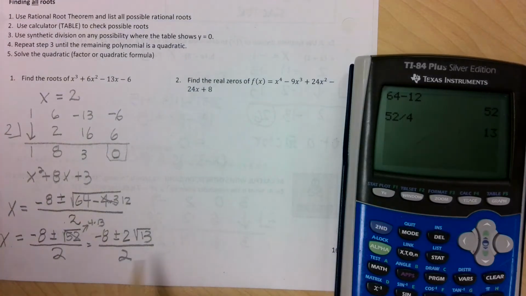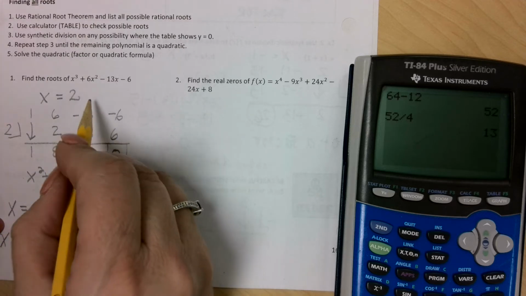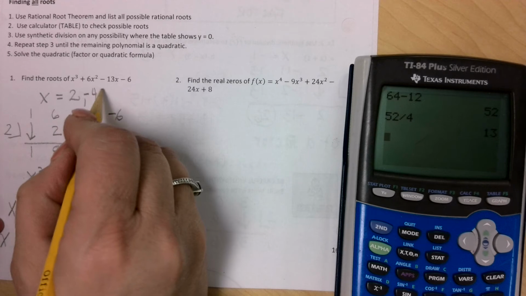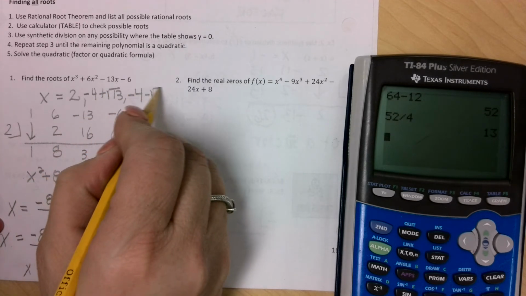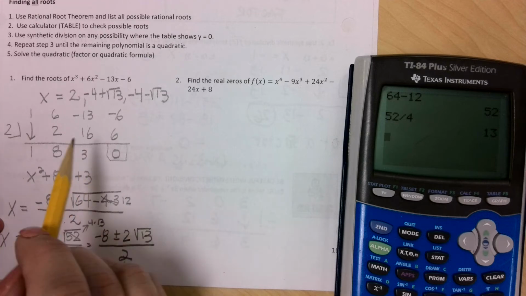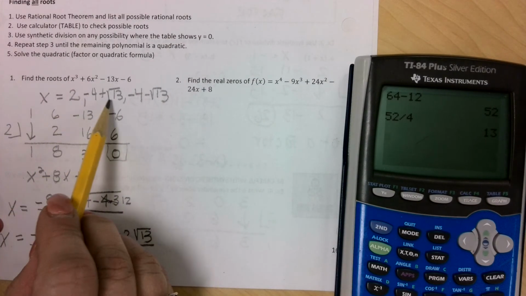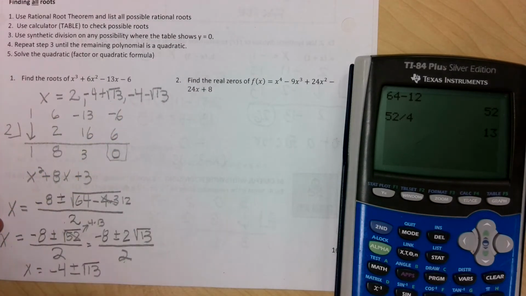So my other two solutions are this simplified. You can take 8 divided by 2 to give me negative 4, plus or minus 2 divided by 2 gives you 1, root 13. So my other two solutions are negative 4 plus root 13 and negative 4 minus root 13. These are all the real solutions because they are real numbers.